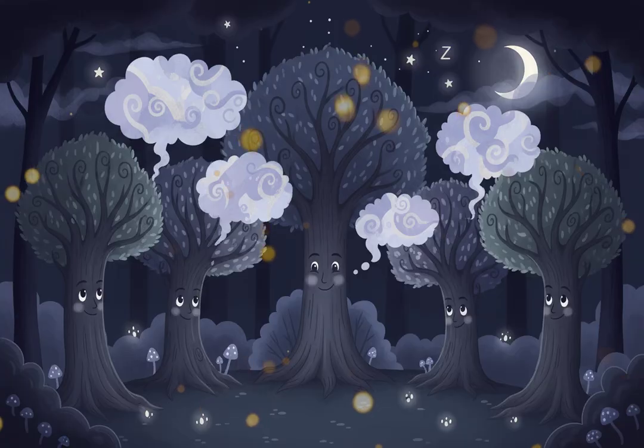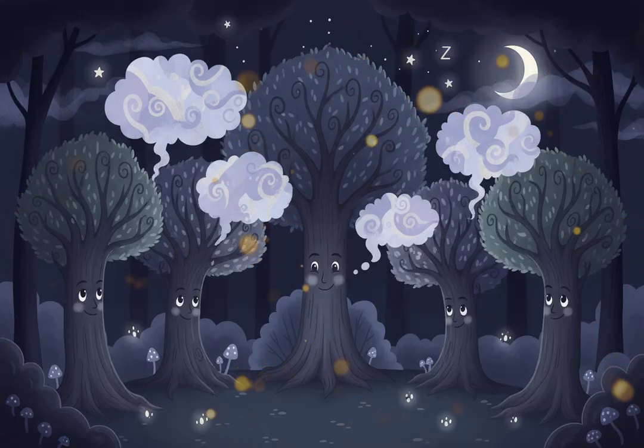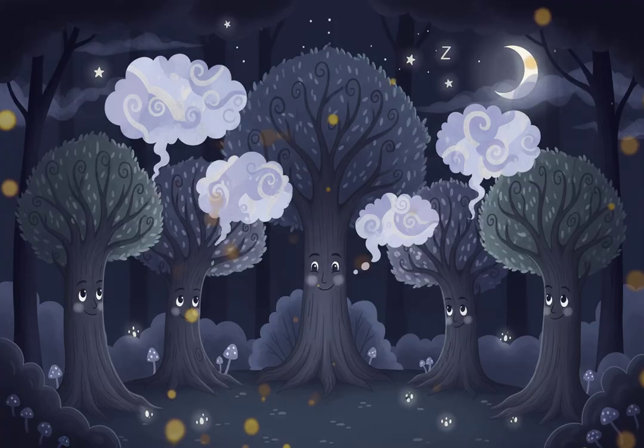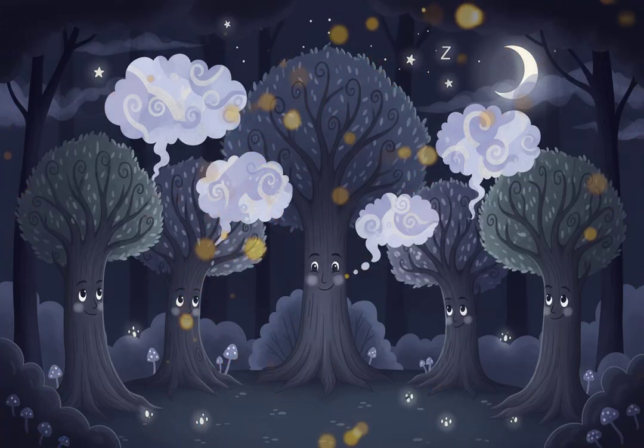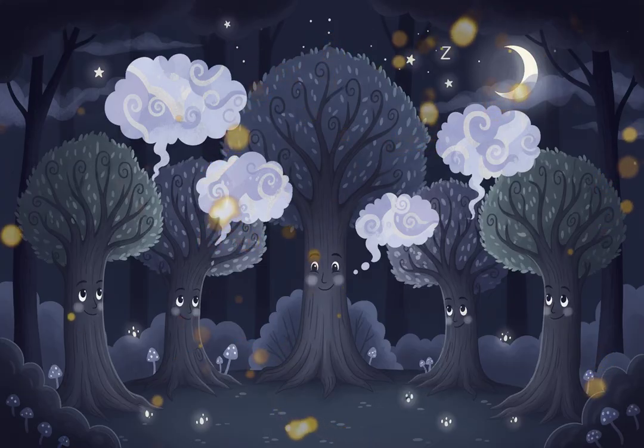What will it take for us to recognize the value of these relationships? The answer lies in our willingness to listen. To the rustling leaves, the swaying branches, and the silent conversations happening beneath our feet.